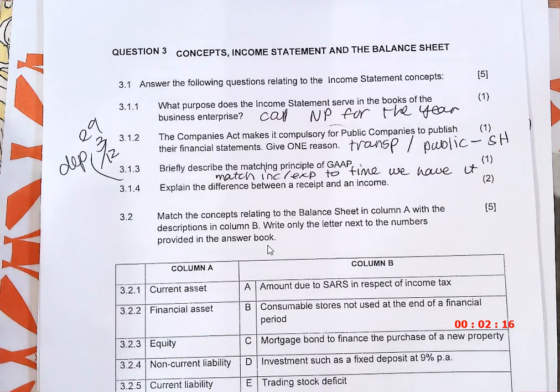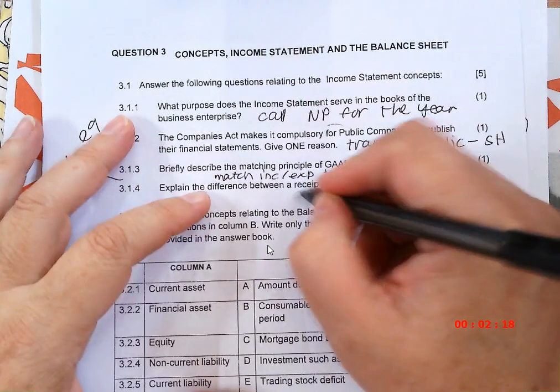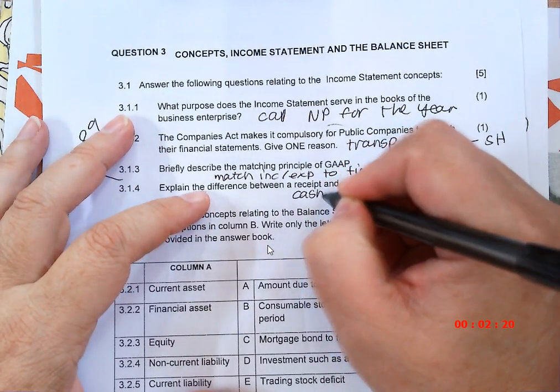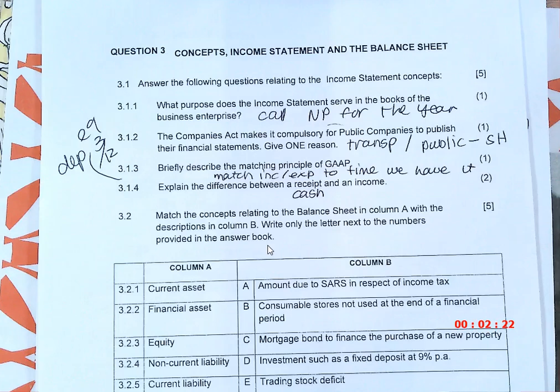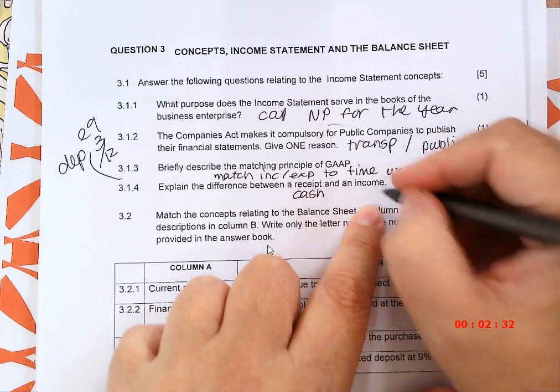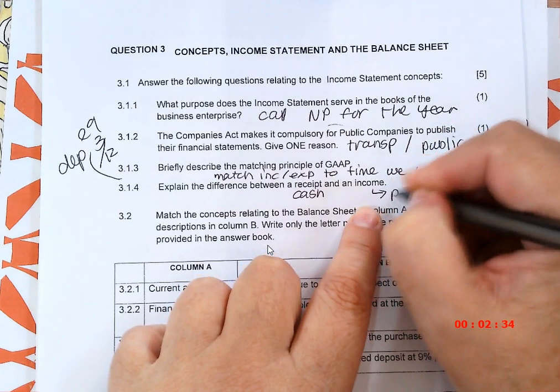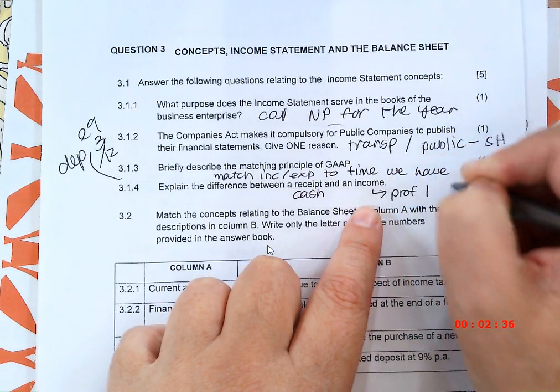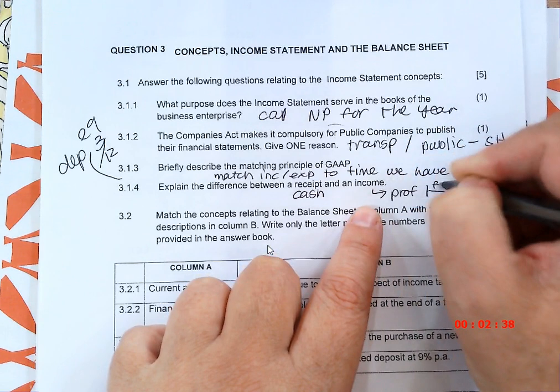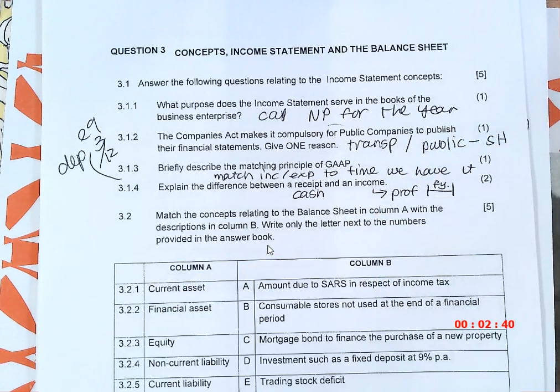Difference between receipt and income. Receipt is cash, and it's not limited by time. So if I received it in this year, but it's for last year, it's still a receipt this year. Income is contributing to your profit, and it's strictly within my financial year, what's applicable for my financial year.